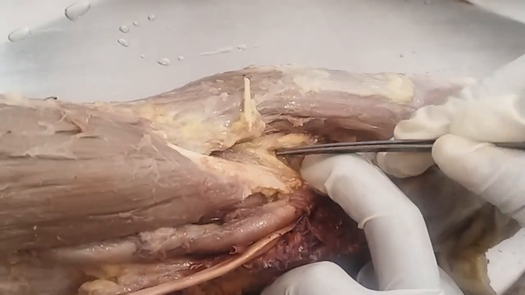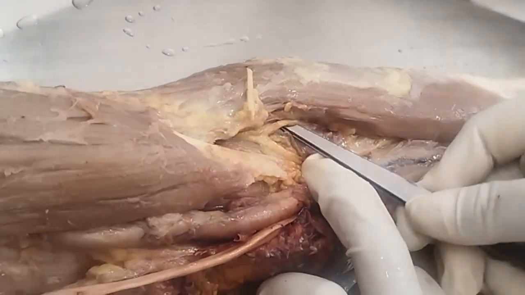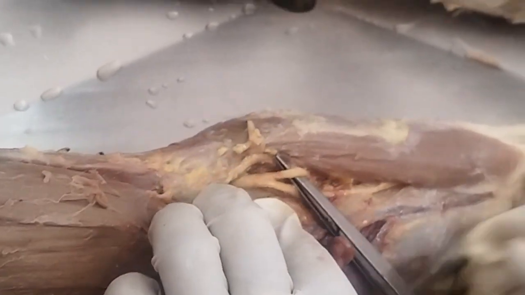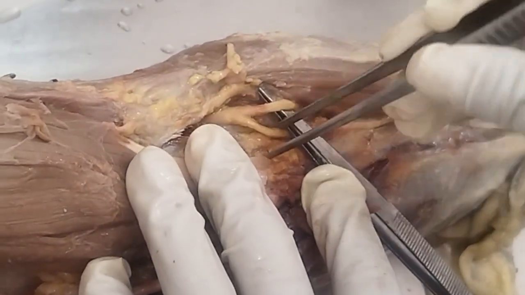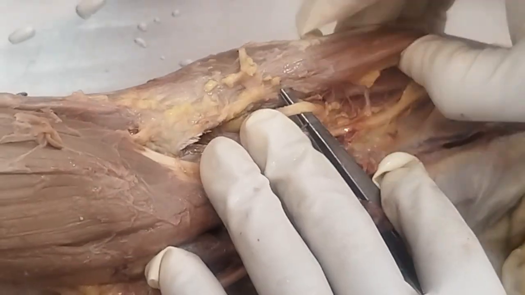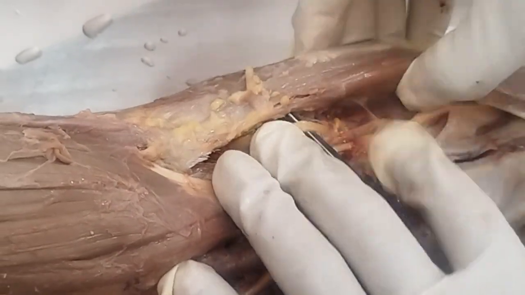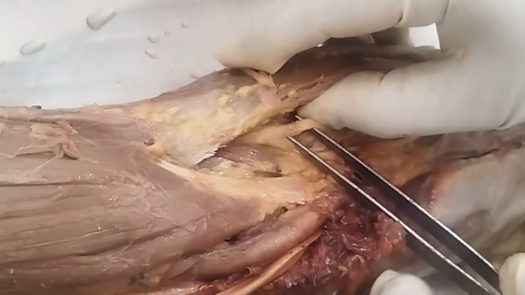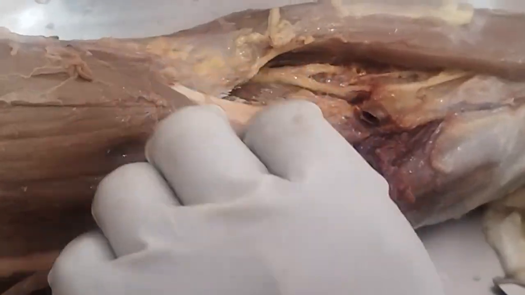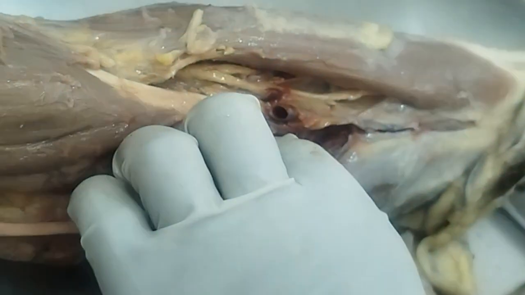See, this is a deeper branch. This I am showing here, the superficial branch. So the deeper branch goes deep to this brachioradialis. This is the brachioradialis. Next, I am separating the pronator teres now.